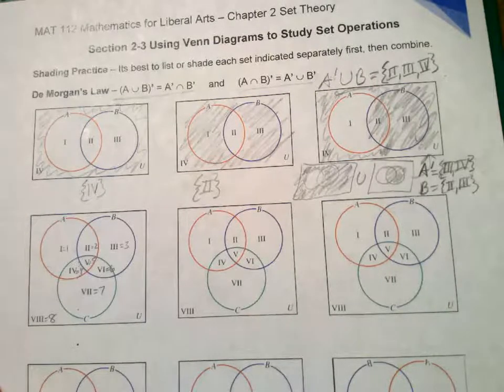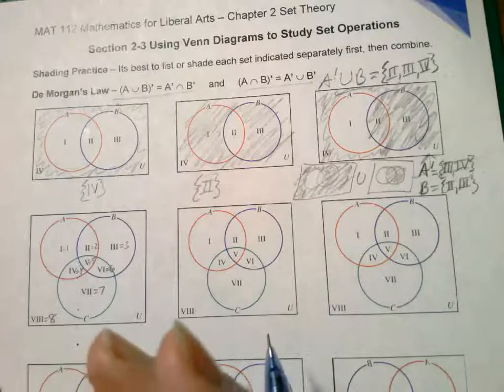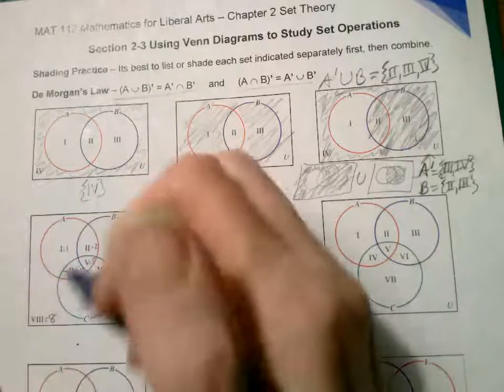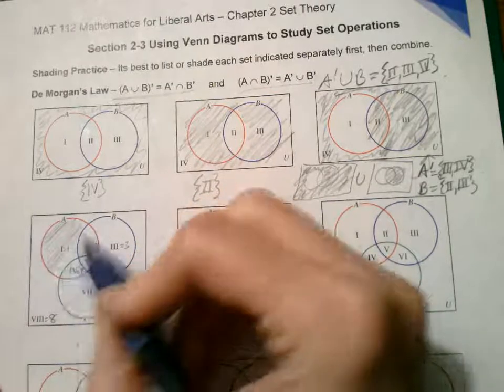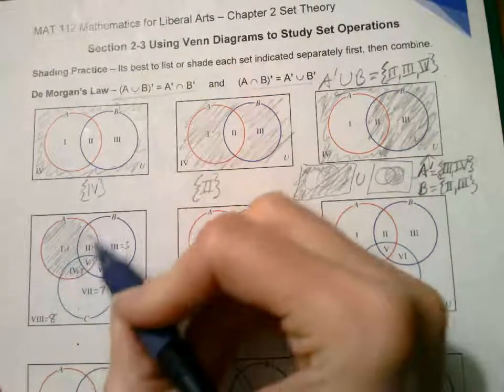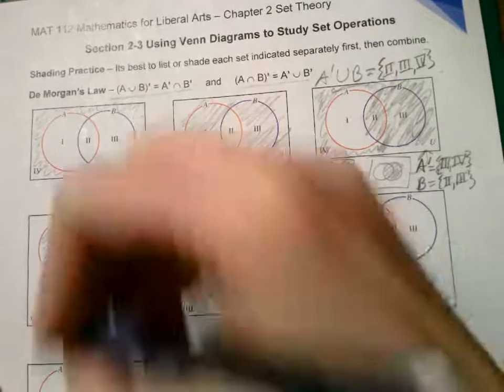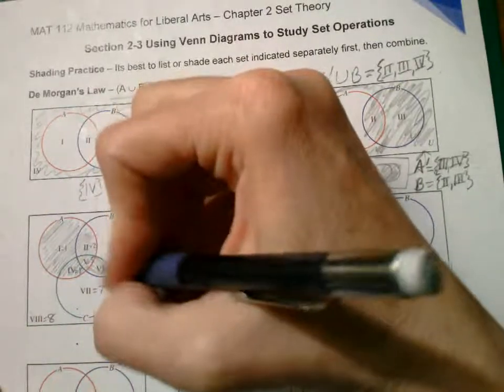All right, so let's make up something weird with a circle and then try to work back. What if this was shaded, this whole thing here, and this little piece right here?